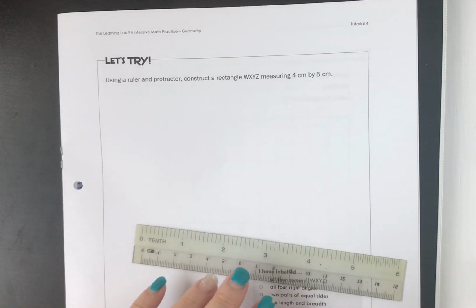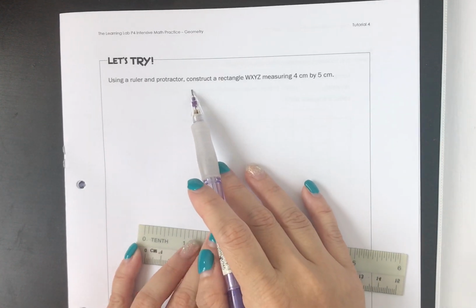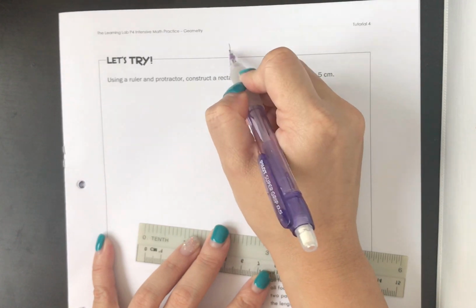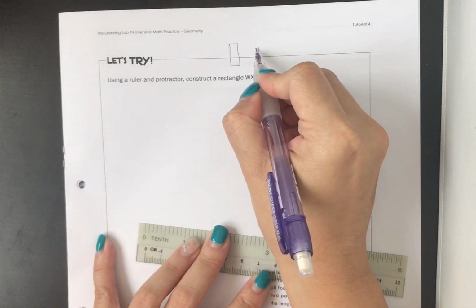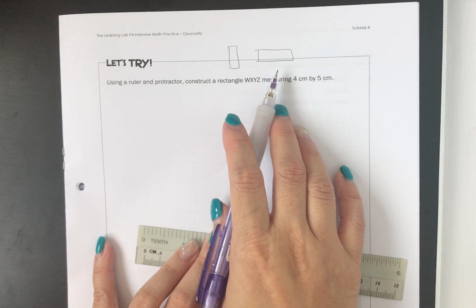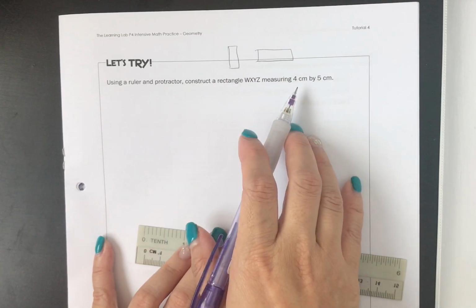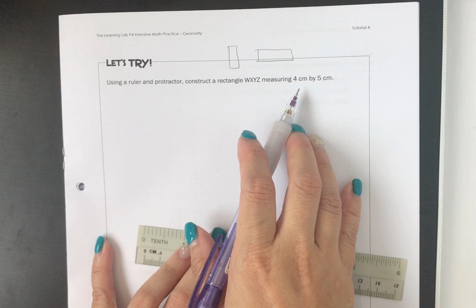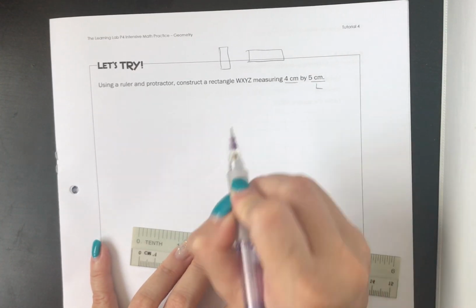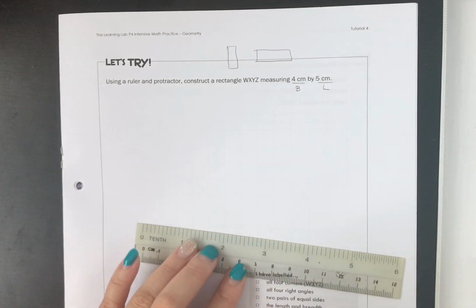Let's start by drawing the first line. So we need to think about what our rectangle is going to look like. It can look like this, or it can look like this. Usually I'll use this way, but both are fine, as long as one side is 4 cm and one side is 5 cm. Of course, the longer side will be the length and the shorter side will be the breadth.